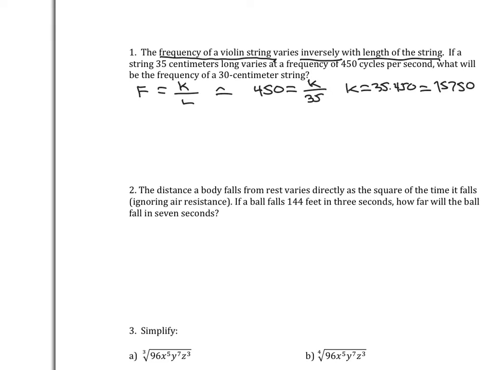Okay, so now we can use our equation, which is that f is equal to 15,750 over L to figure out a value for f given L or L given f. In this case, we're told that the string is 30 centimeters, so we want to figure out what the frequency will be.